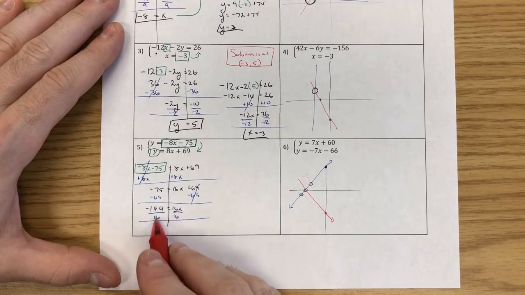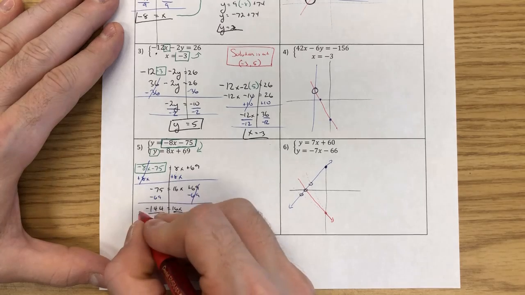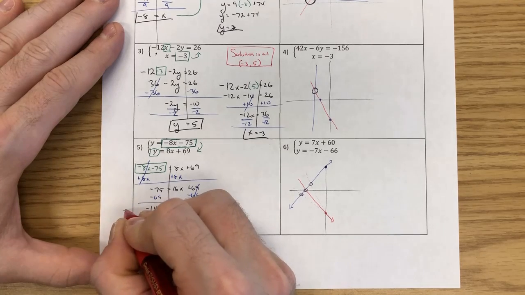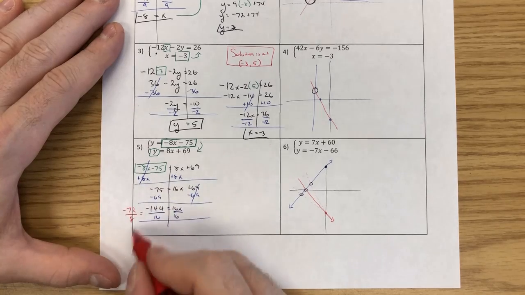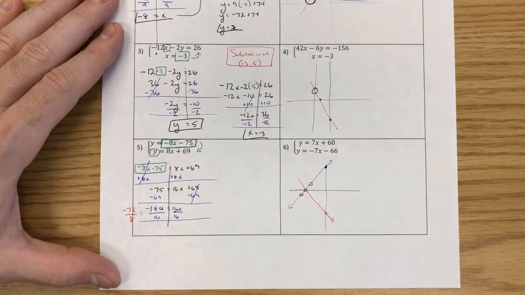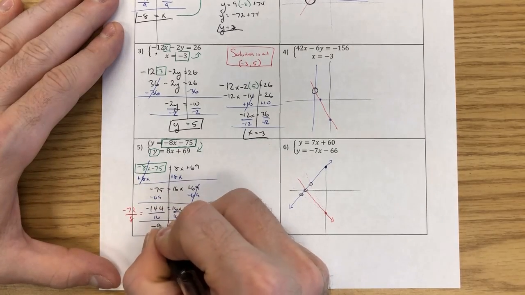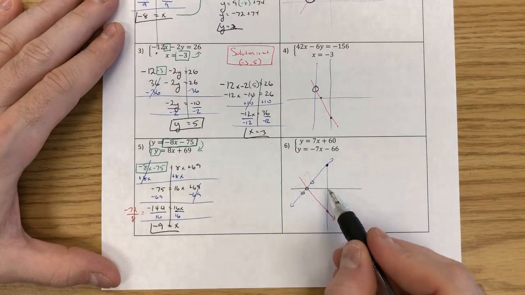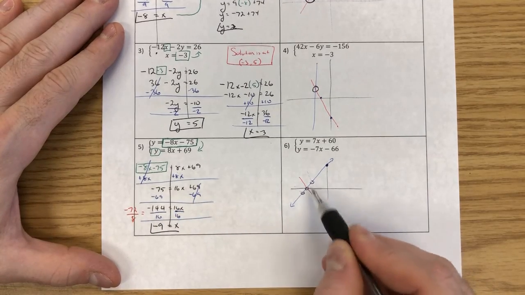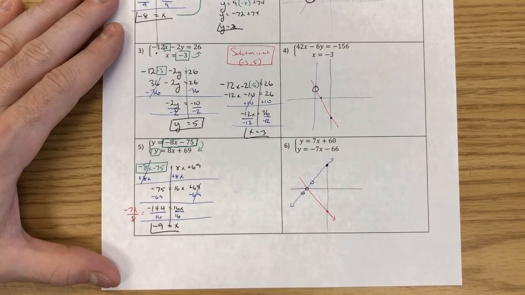Now this, I can't do that off the top of my head, but I can divide them both by 2, which is negative 72 over 8. And I can divide 72 by 8. That's going to give me a negative 9. Perfect. So again, we know that they're going to cross somewhere over here, so I know that the x value is negative 9.